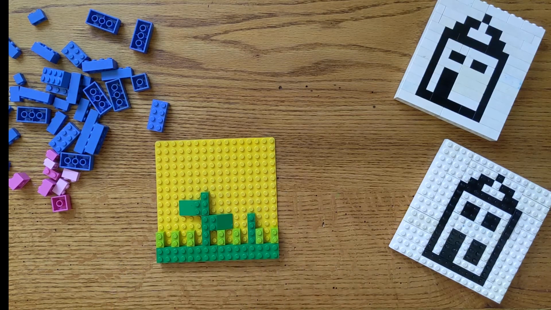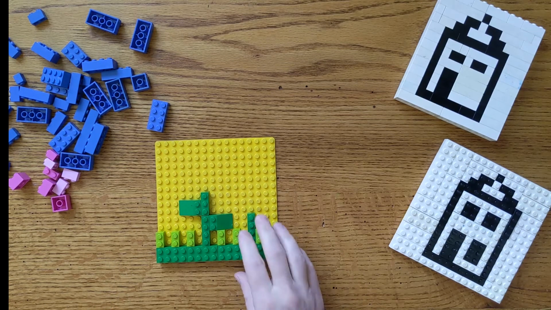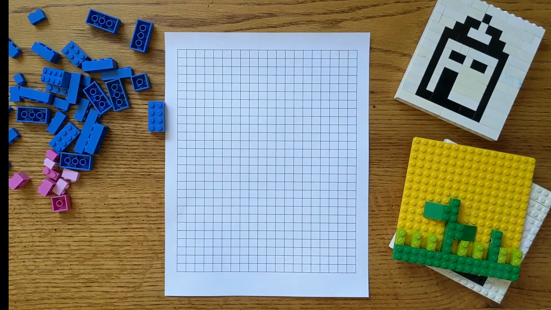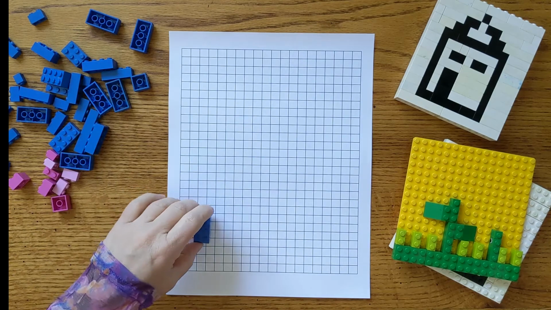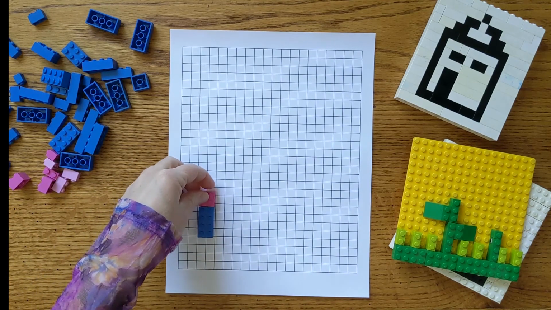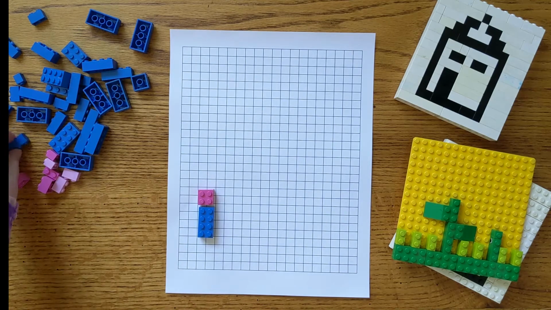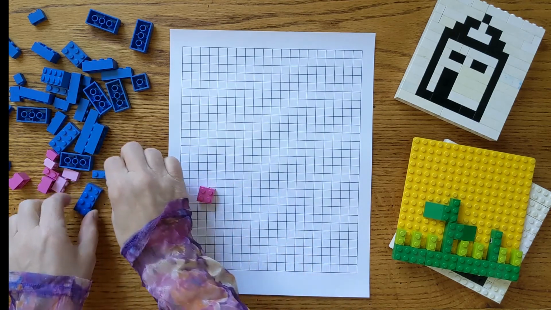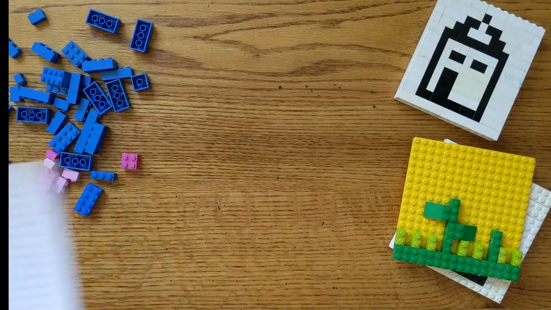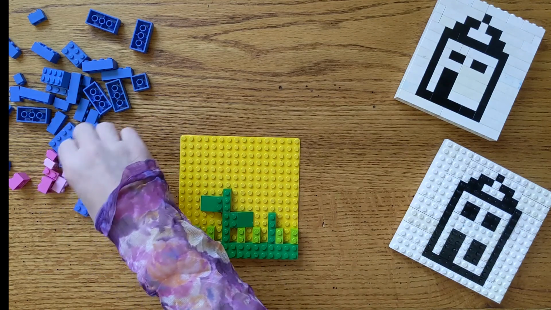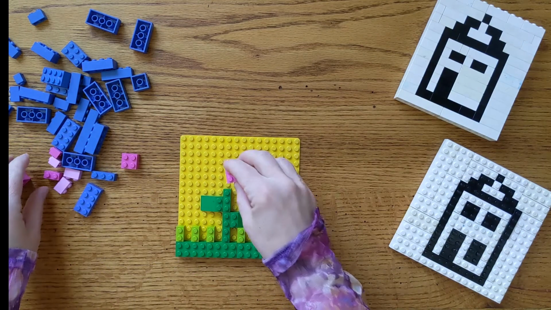If you're not sure how to do a picture, you can always try it first on a piece of gridded paper. The squares on this paper almost exactly match the sizes of the Legos. So by now you know what I'm making a picture of, right?